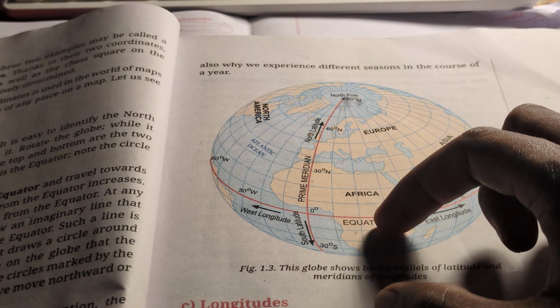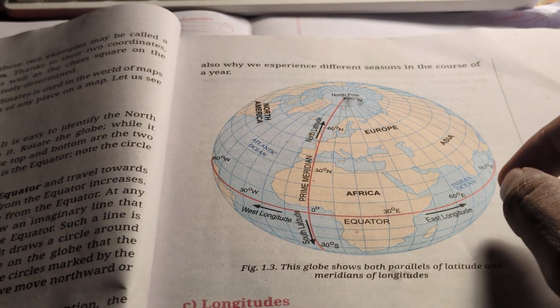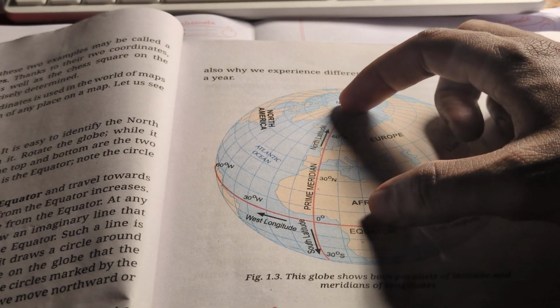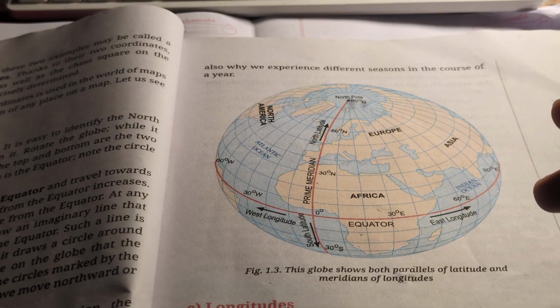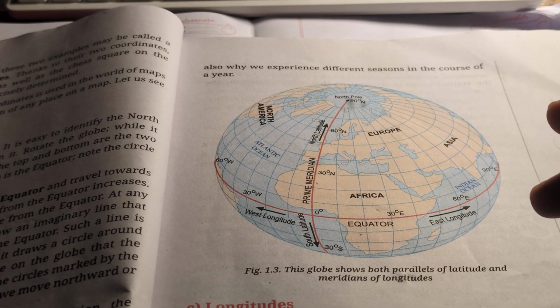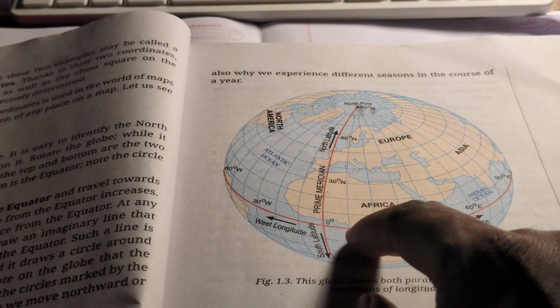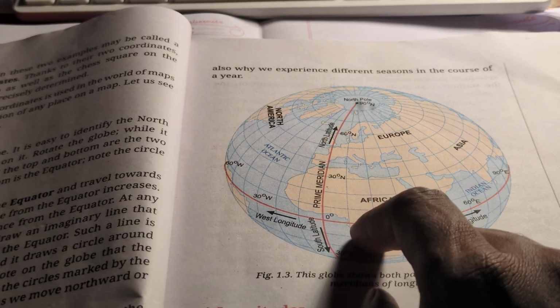The southern hemisphere is always indicated with degrees S. The northern hemisphere is always indicated with degrees N. So these are the things you have to learn by heart. You have to keep them in your mind. So this is the 0-degree line. It is always called the equator.